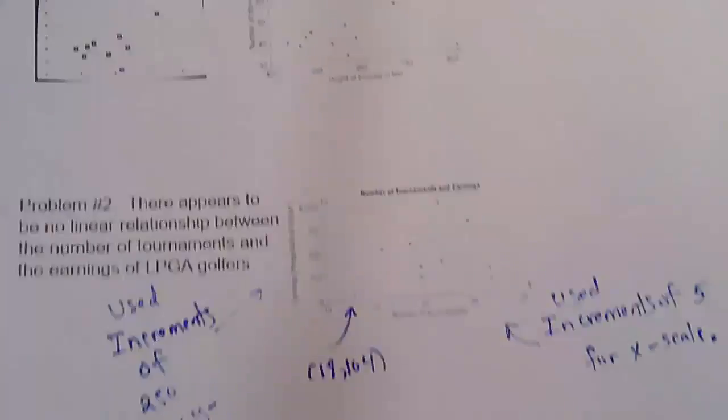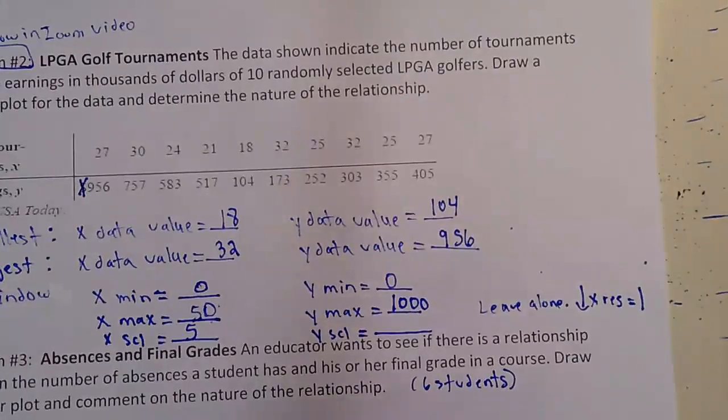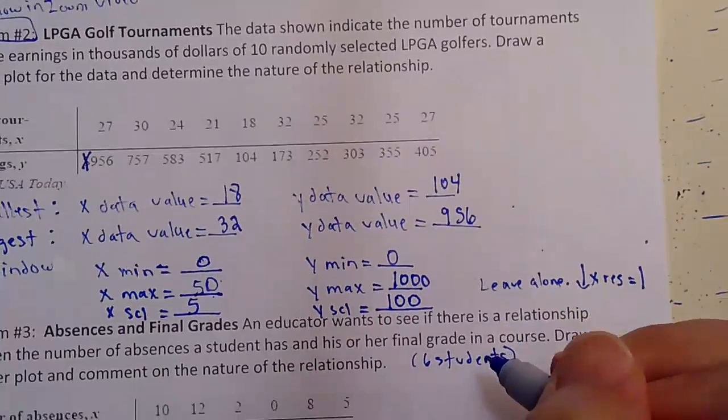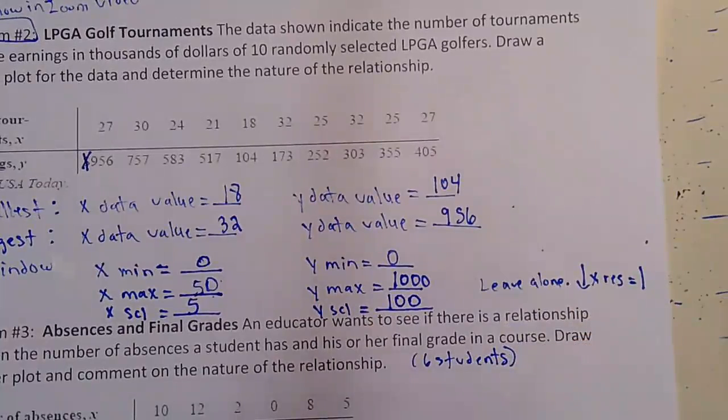Okay. So let's see, what do we want to use? Do we want to use the same thing? We can use something different. Let's look at the values. I think 100 would work just fine: 100, 200, 300, 400, 500, 600, 700, 800, 900. I think I'm going to use 100 for the Y scale. And y'all can vary. There is no one set X or Y scale. There's some tolerance.